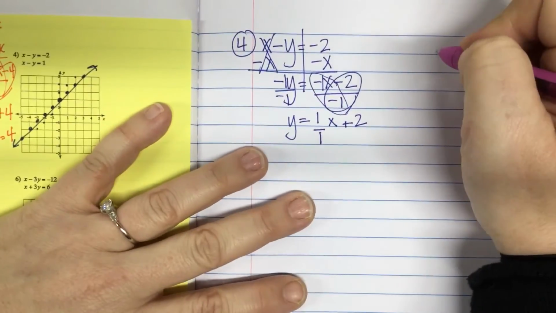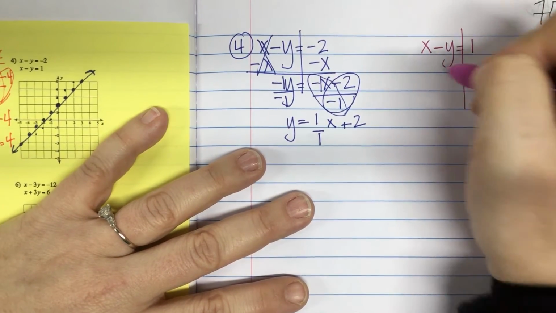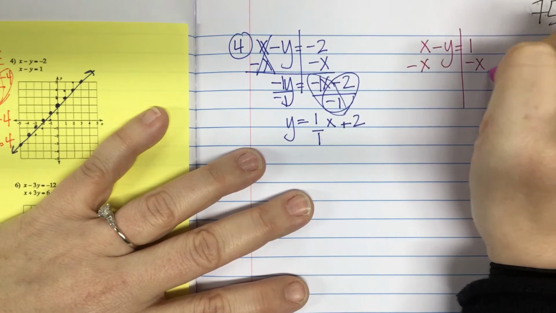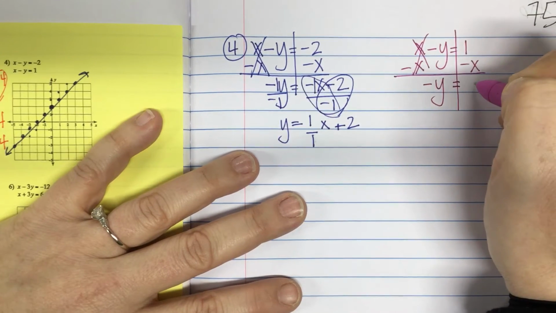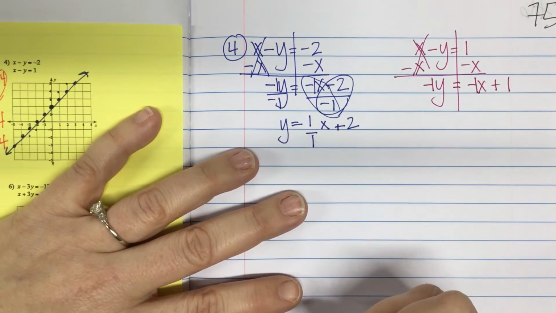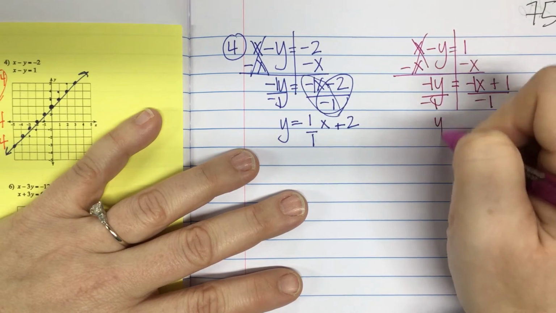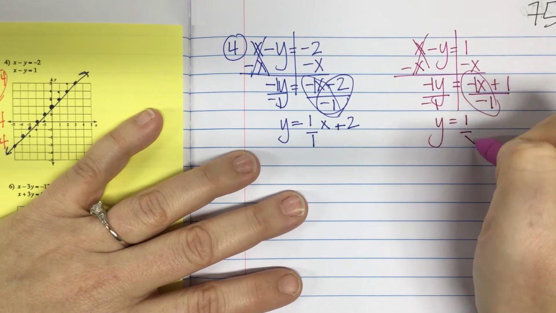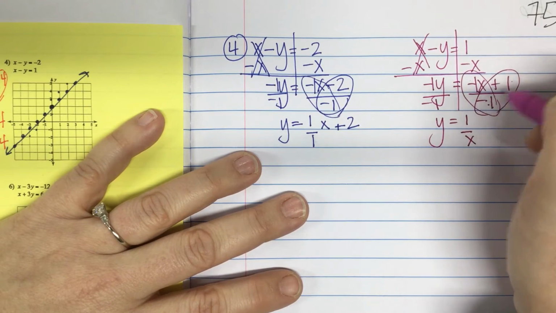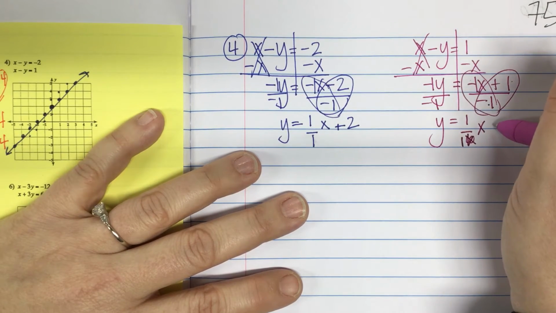Next one is x minus y equals 1. Subtract x, subtract x. -y equals -x plus 1. I can throw in some coefficients. Divide by -1. So y equals negative divided by a negative creates a positive, and a positive divided by a negative, oops, that should be a 1. A positive divided by negative should be a -1.